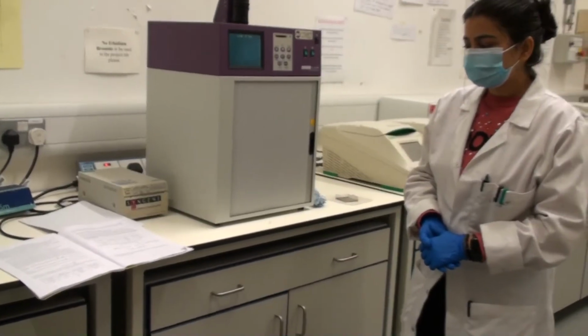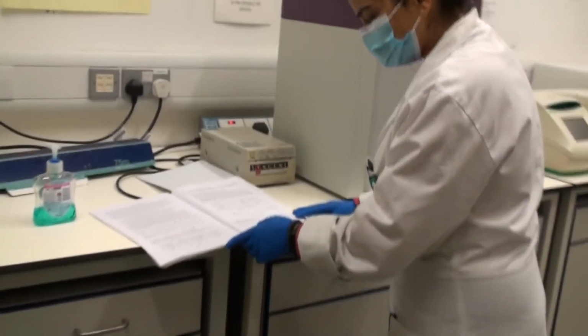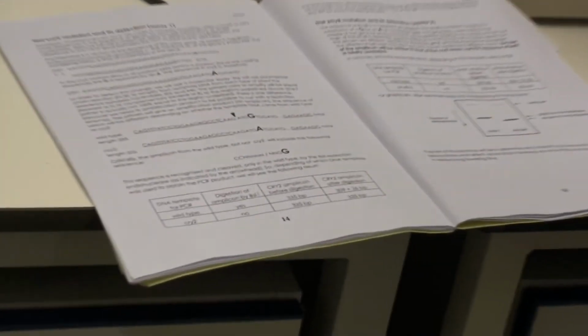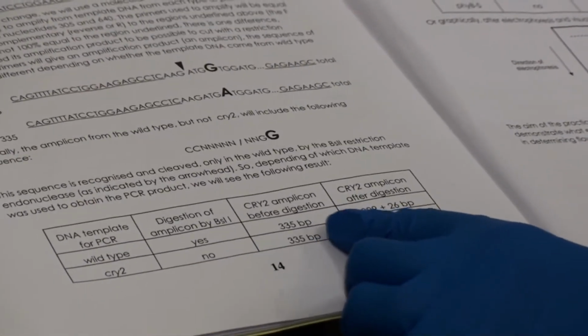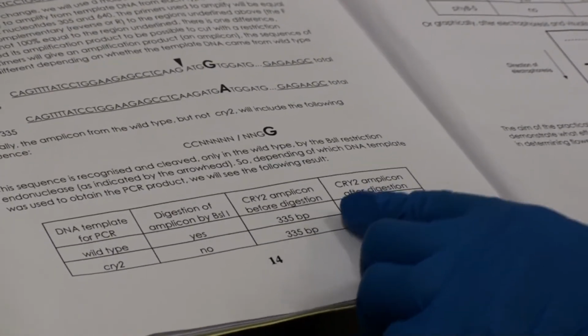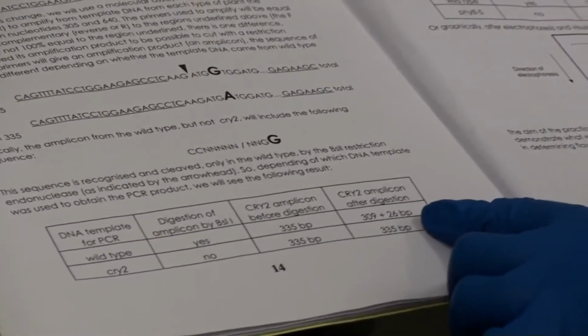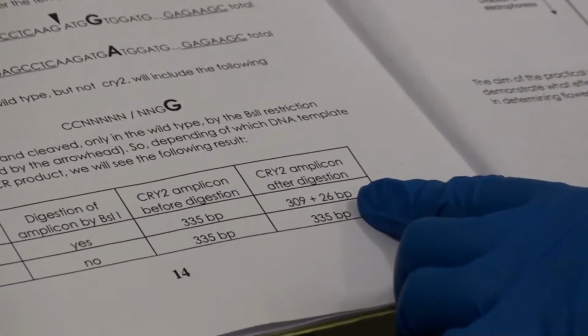So now is the time to see whether our product is digested or not. So what we are expecting here for wild type, I'm talking about assay 1 first. The size of wild type is 335 base pair, and because the restriction enzyme recognizes the sequence of the wild type, it will digest to 309 and 26 base pair.